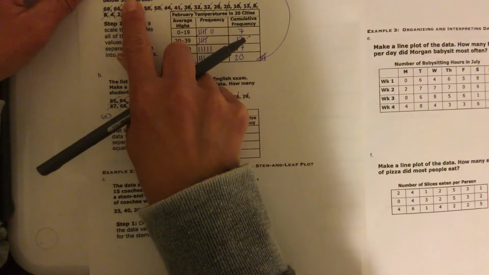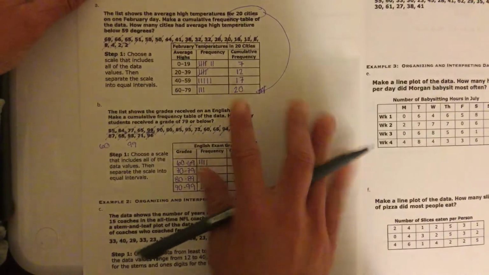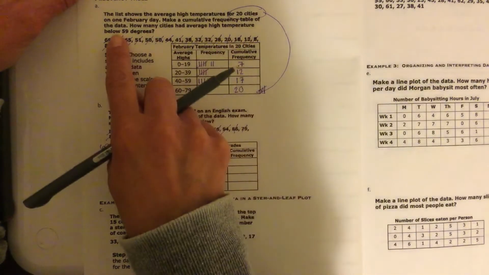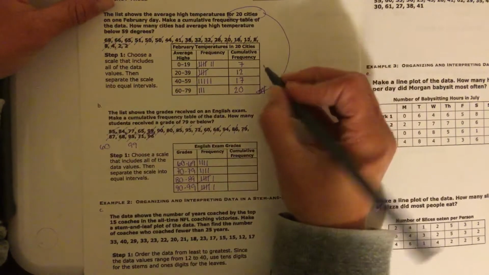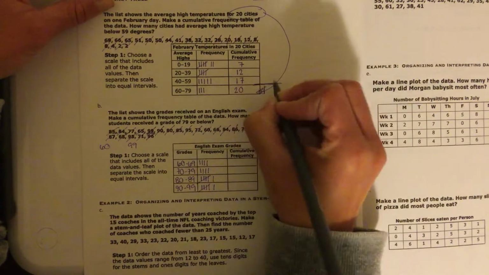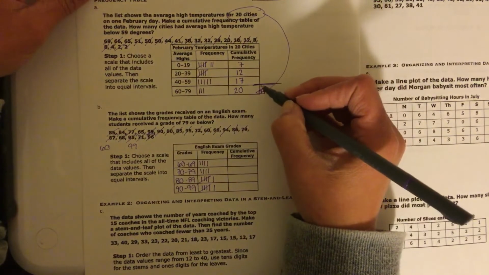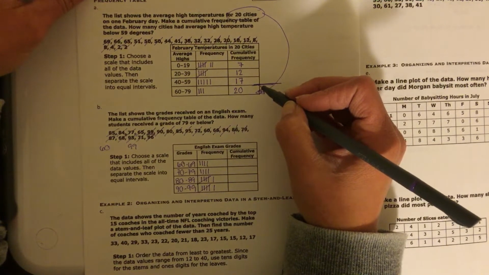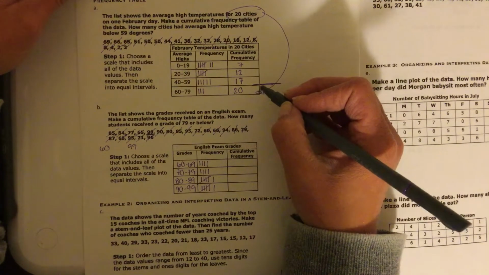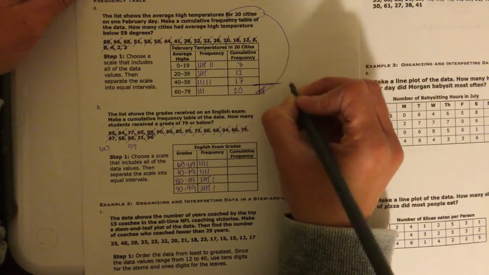Okay, so let's see here. Oh, I guess we never answered the question for the first one. It says, how many cities had an average high temperature of below 59 degrees? So here's our cutoff, right? 59. So how many were below 59? Below 59, that would be 17.